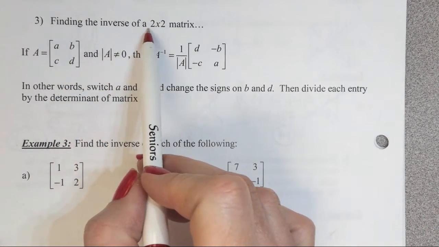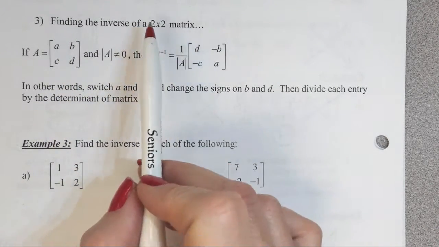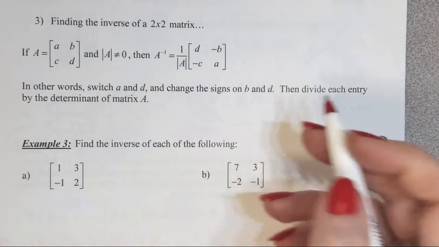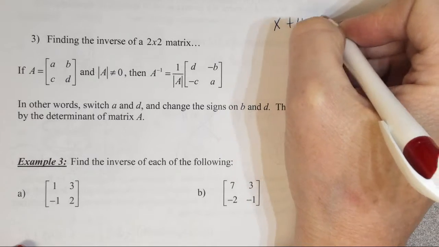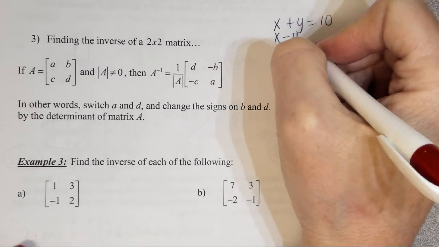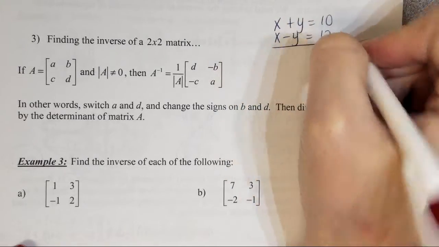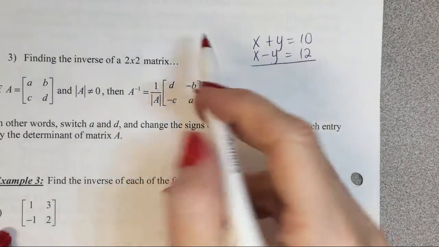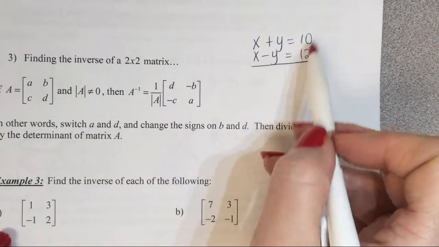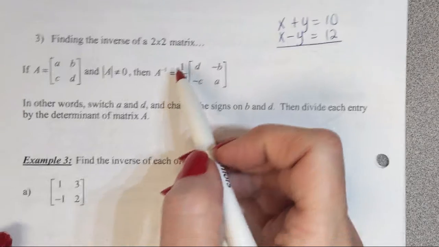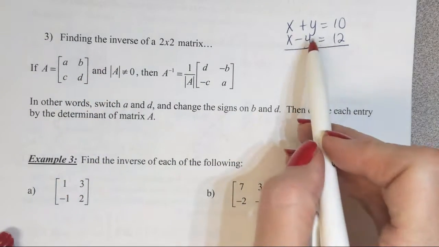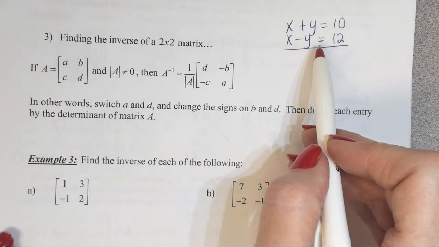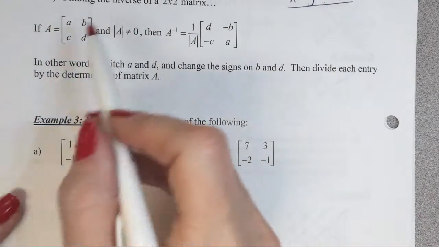Finding the inverse of a 2 by 2 matrix. Inverses are used to solve systems. When I say a system, I'm talking about this. That would be an easy system to solve, figuring out what x and y have to be to make this true. But we could also use inverses, which is what we're going to do on Monday for more complicated systems than this. Here's what the process is.